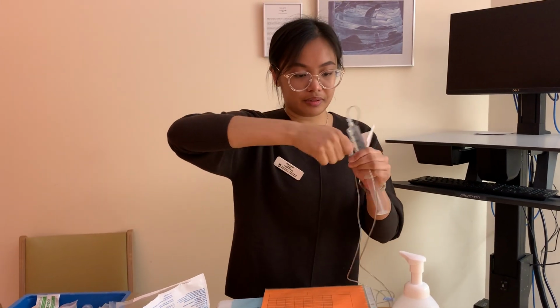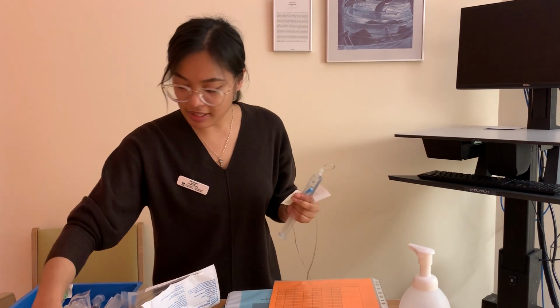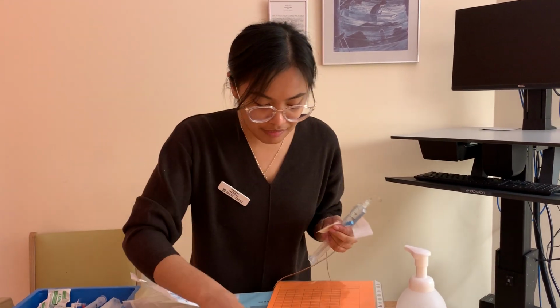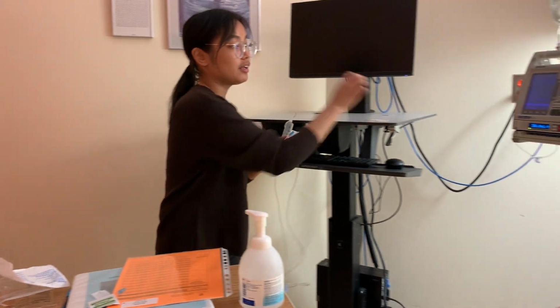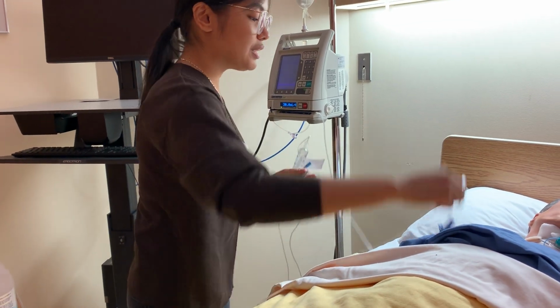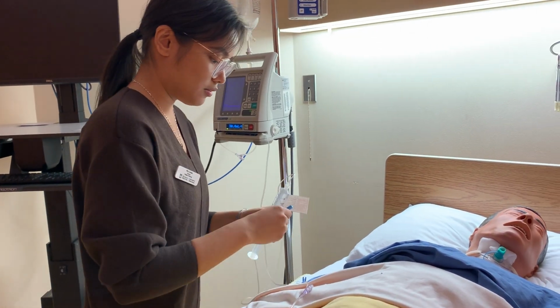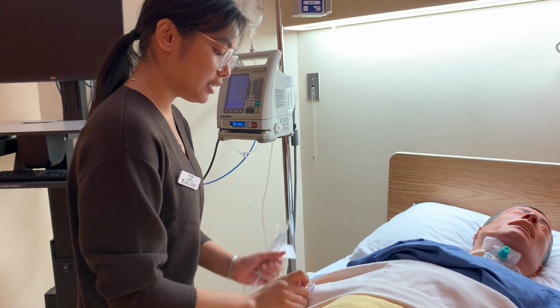Now I'm going to set it up. So I'm going to bring my alcohol swab as well as my IV tape with me. I'm going to put this aside. Okay, now I'm going to make sure I put it to the port closest to the patient because I want it to be regulated by the CIVA pump. And swab for 30 seconds, and dry for 15.